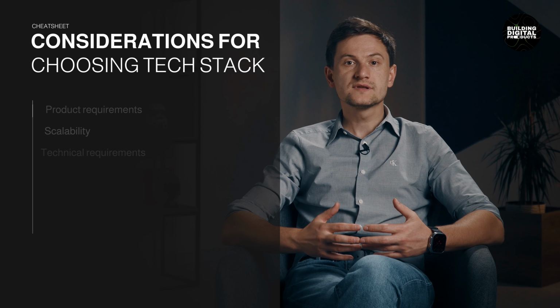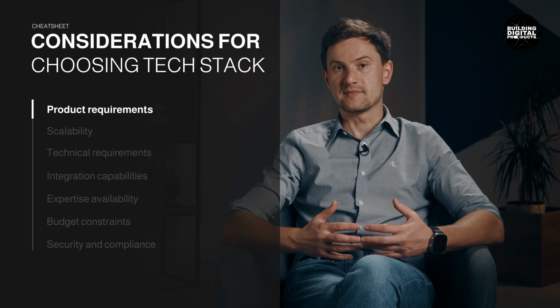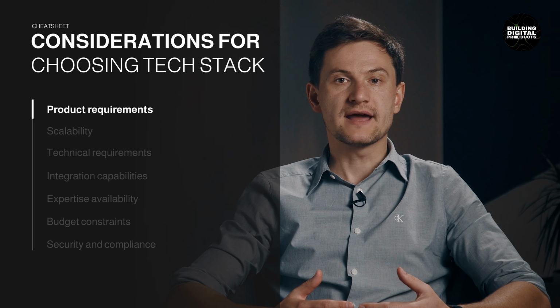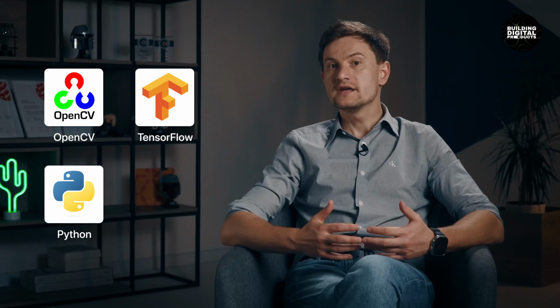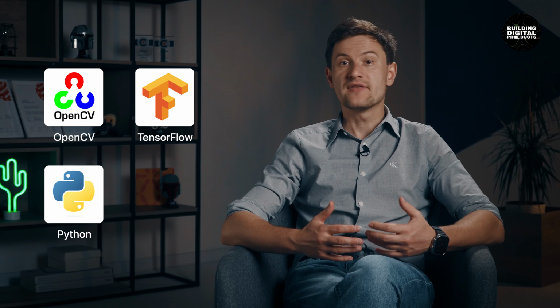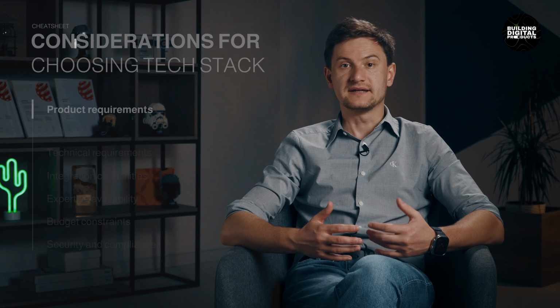When selecting a tech stack for your AI product, you should also consider your exact product requirements. That includes understanding the nature and scope of your AI project. For instance, if your project involves image processing, then you would need tools like OpenCV and TensorFlow. If you also require data analysis, then Python and its libraries are needed as well.